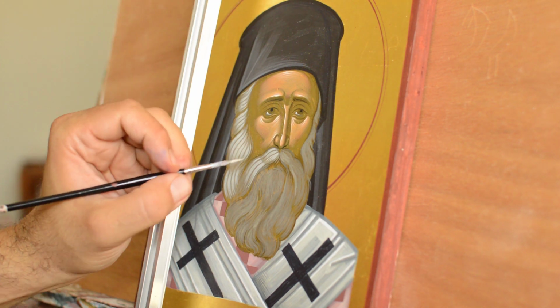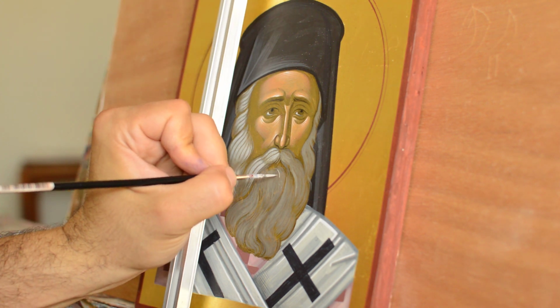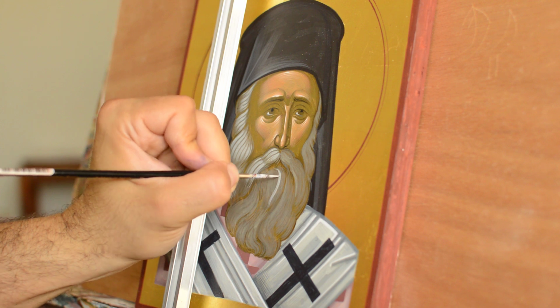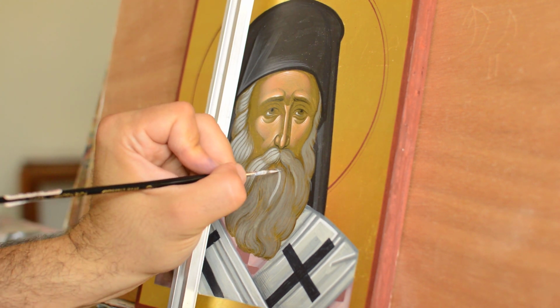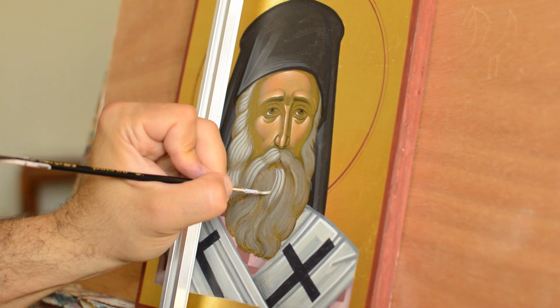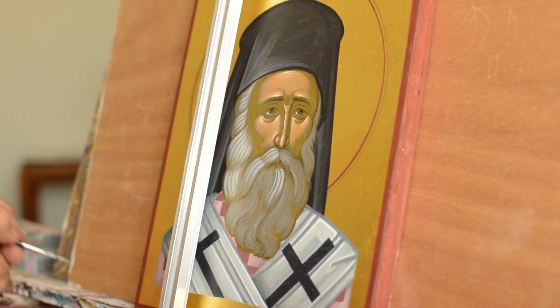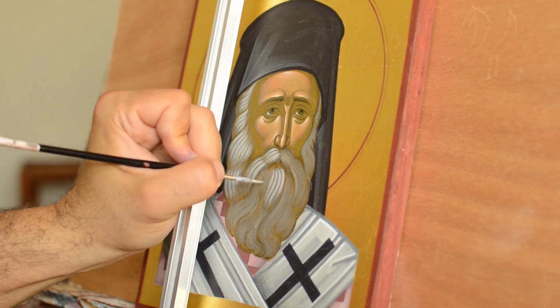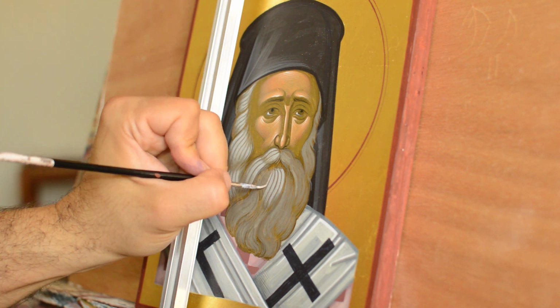I really enjoy this step on the beard because it just makes the icon pop, and you can start seeing Saint Nectarius in a very nice form.